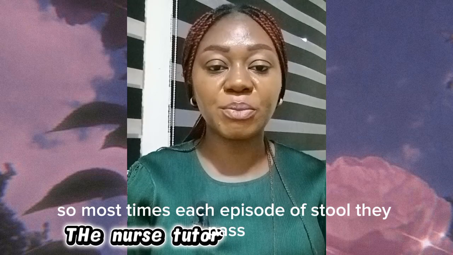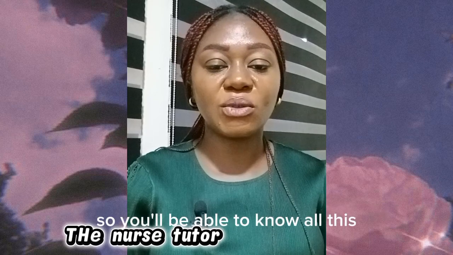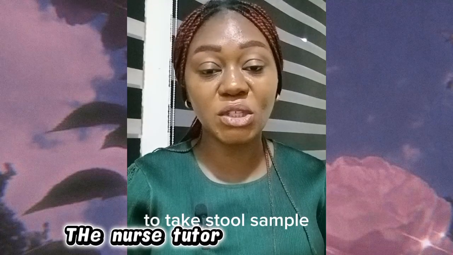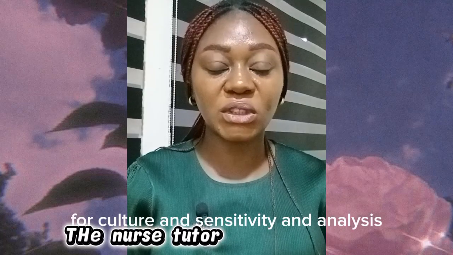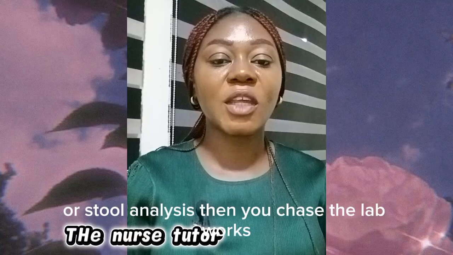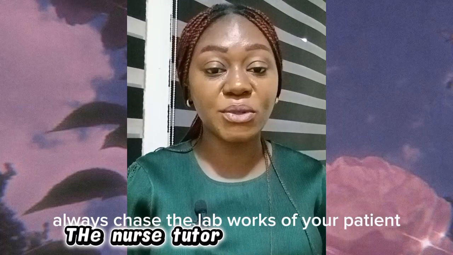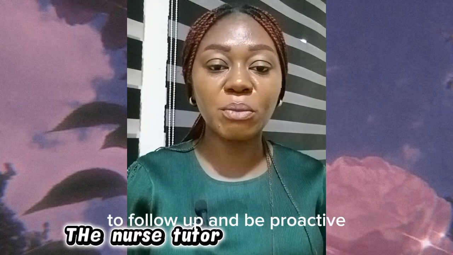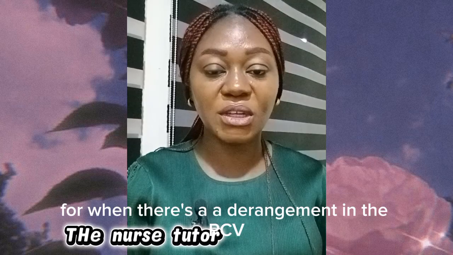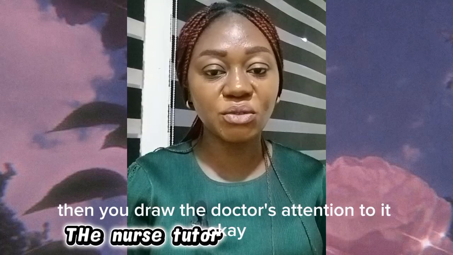So most times, with each episode of stool they pass, their PCV drops. So you'll be able to know all this, and then you know that you need to monitor patients and take a stool sample for culture and sensitivity and stool analysis. Then you chase the lab works. If you want to be a good nurse, always chase the lab works of your patient. So follow up and be proactive for when there's a derangement in the PCV or any kind of test that was done. Then you draw the doctor's attention to it.